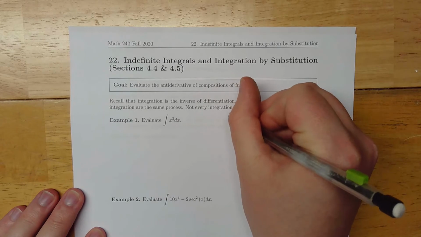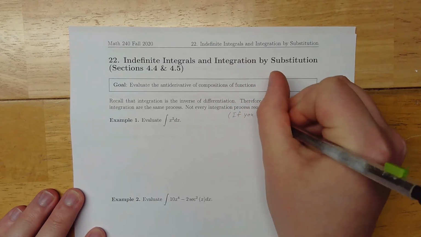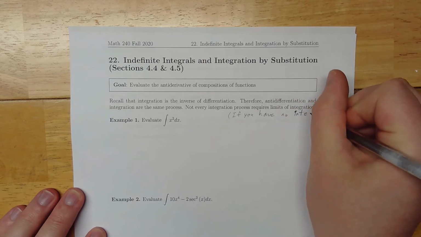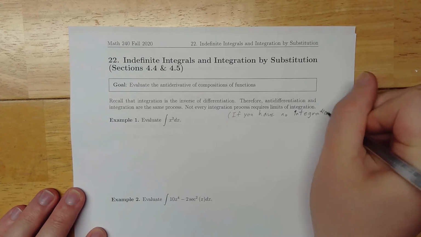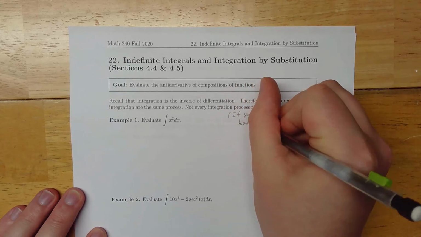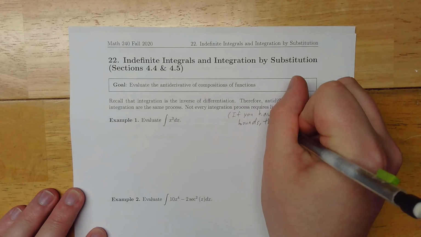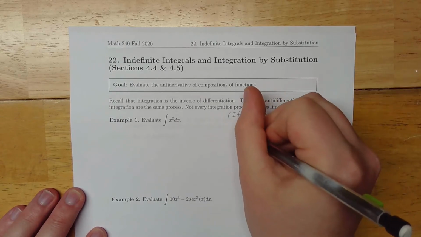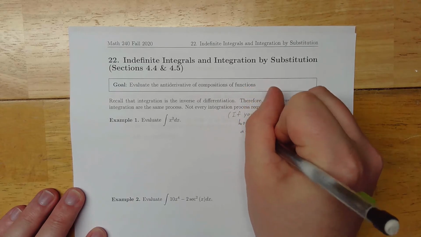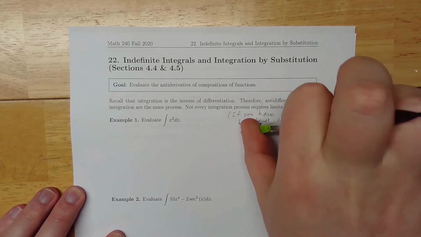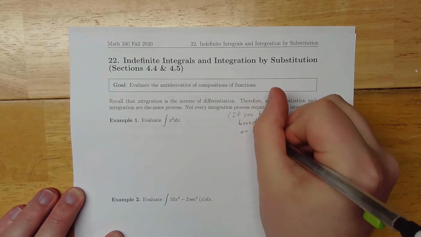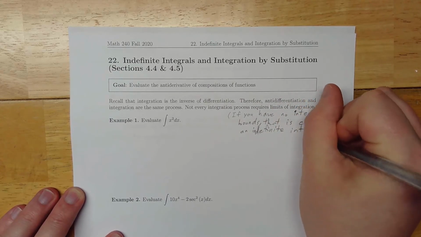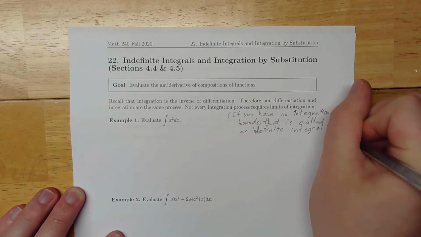So if you have no integration bounds, that is called an indefinite integral. So last section we looked at definite integrals. Now we're looking at indefinite integrals.